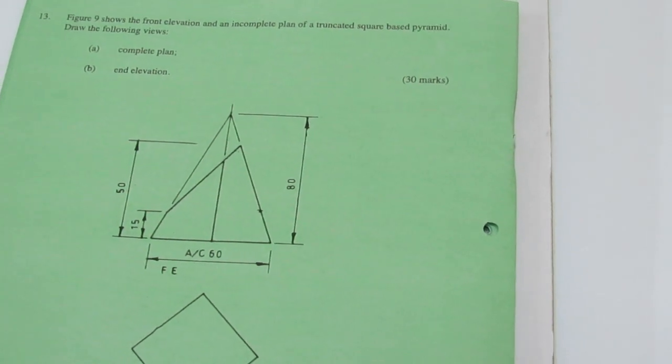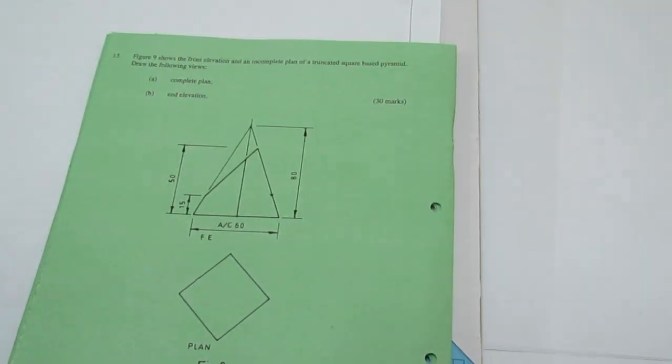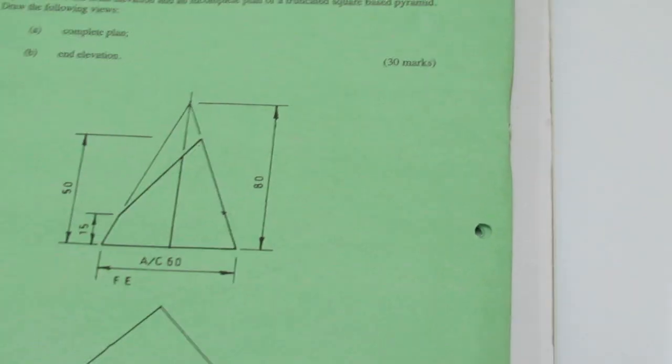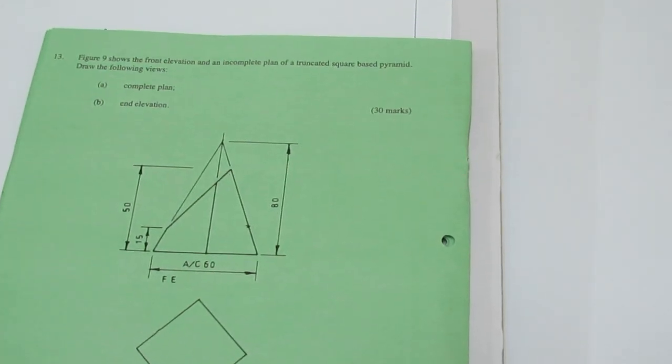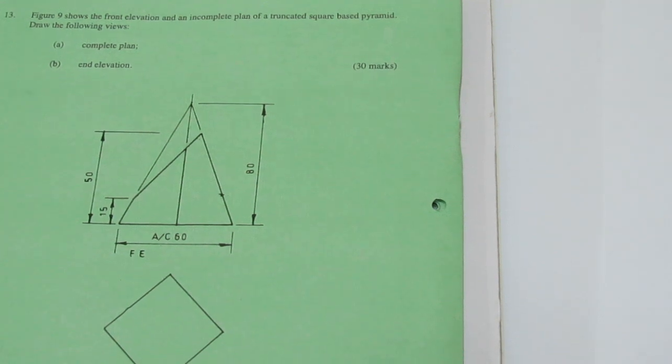Today we are going to look at question 13, which has 30 marks. It reads: figure 9 shows a front elevation and an incomplete plan of a truncated square based pyramid. Draw the following views: the complete plan, the end elevation. Then it's given 30 marks.